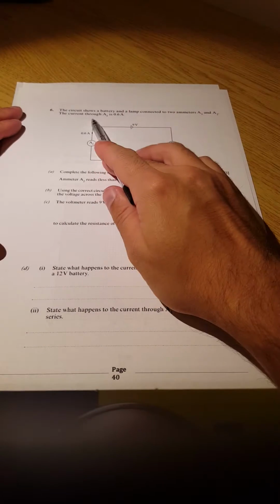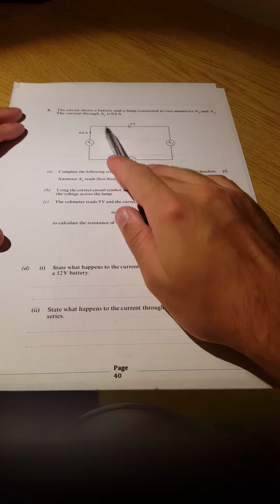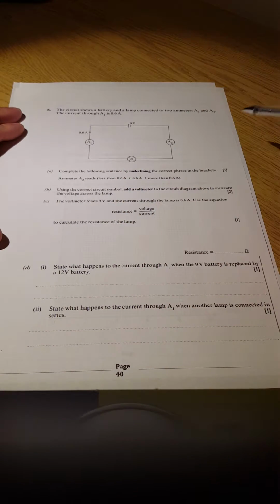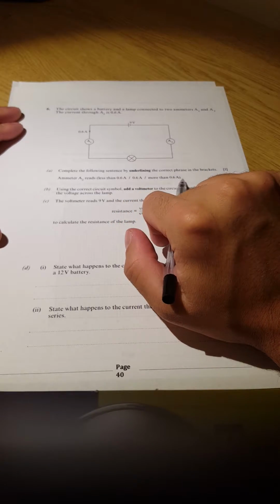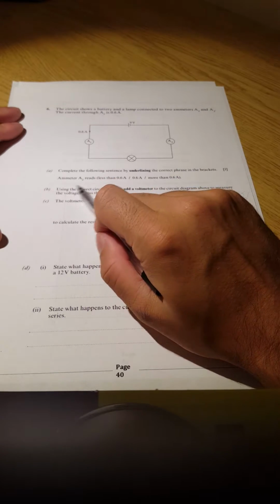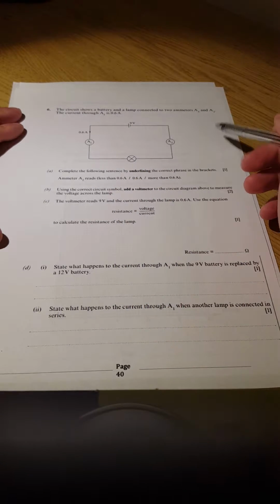So this question, the circuit shows a battery and a lamp connected to two ammeters, A1 and A2. The current through A1 is 0.6 amps. Complete the following sentence underlining the correct phrase in the brackets. A2 reads less than 0.6, 0.6, or more than 0.6.